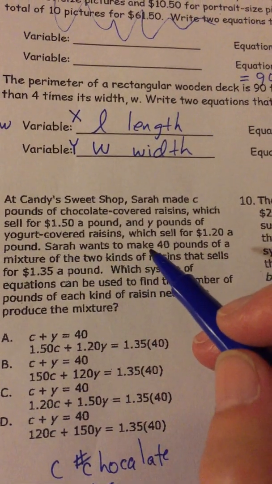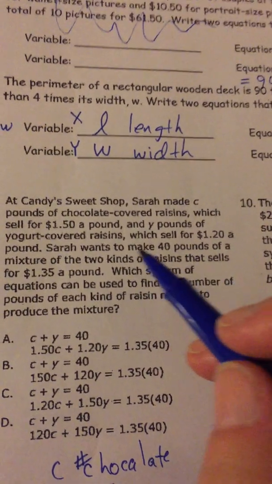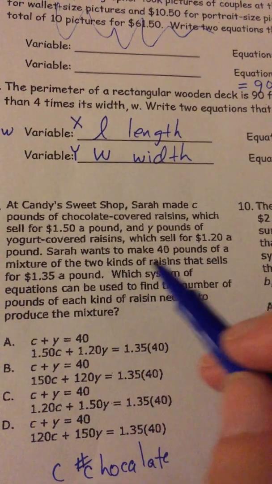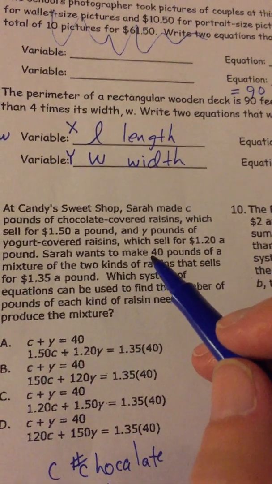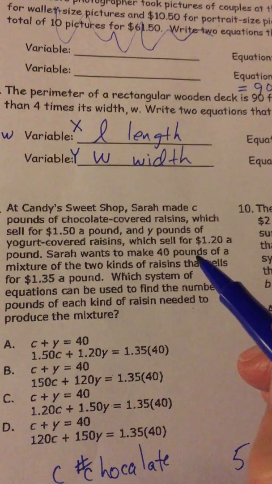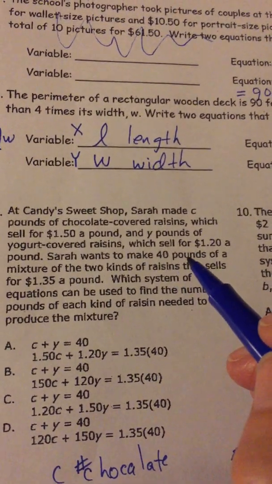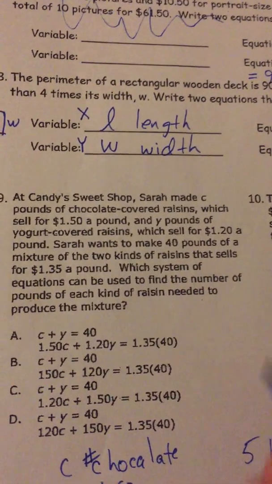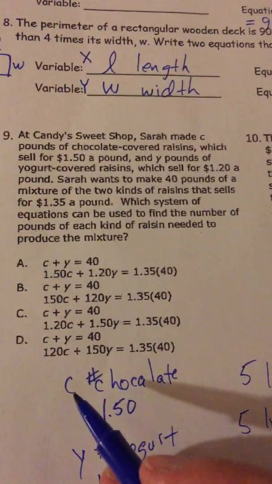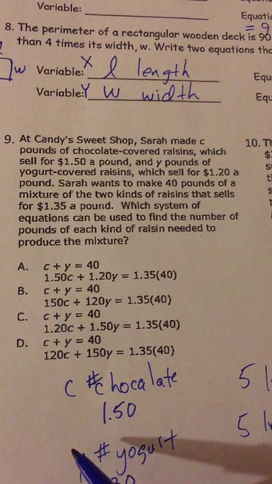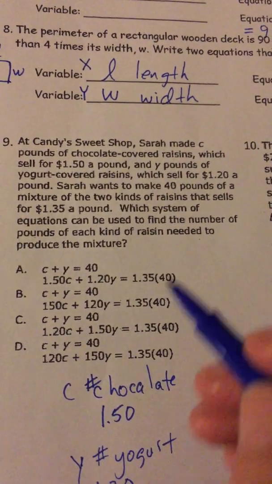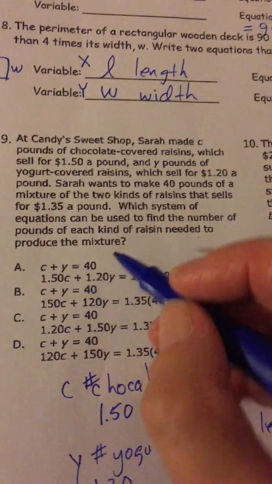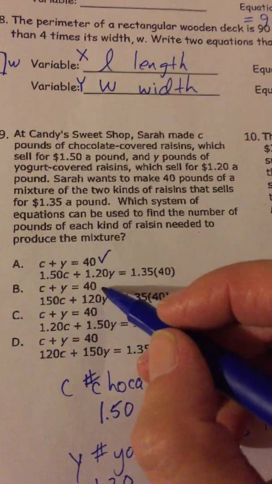Sarah wants to make 40 pounds, and this is a total. She wants to make a 40-pound mixture of the 2 kinds. So maybe 10 pounds of chocolate and 30 pounds of yogurt, or maybe 20 pounds chocolate and 20 pounds yogurt. Some 2 amounts that add up to 40 pounds total. So that's one of my totals. So I have C plus Y, pounds of C plus pounds of Y equals 40. So C plus Y equals 40.